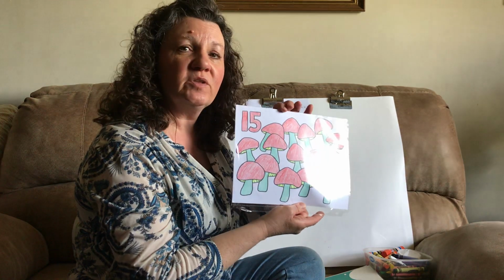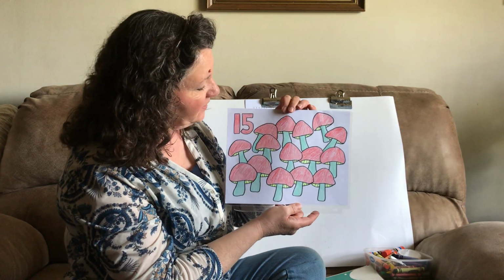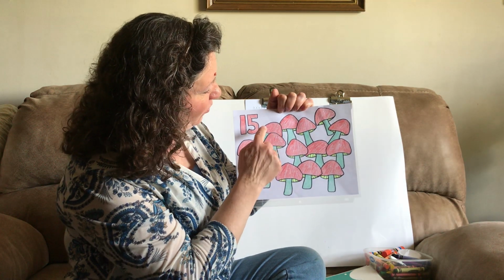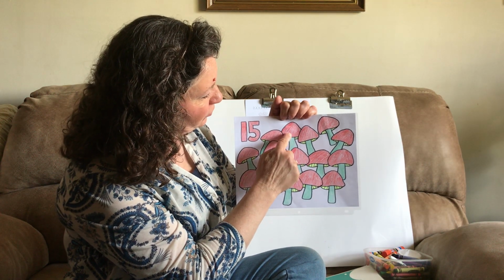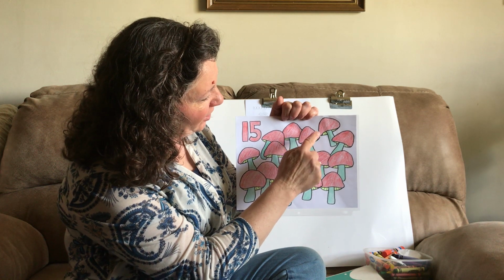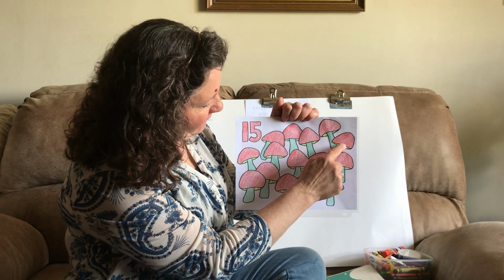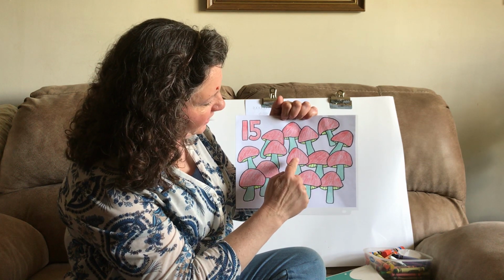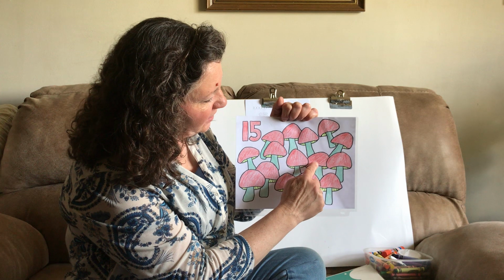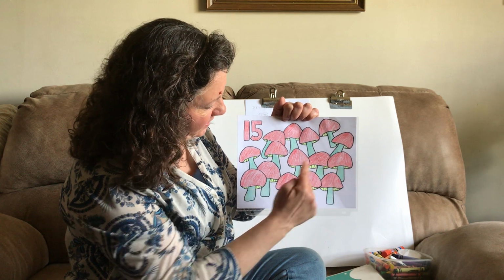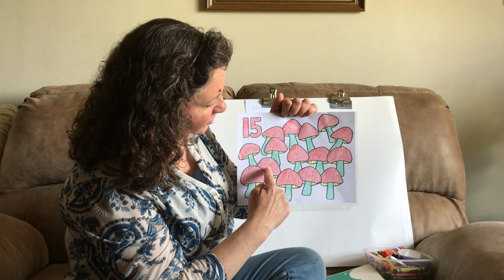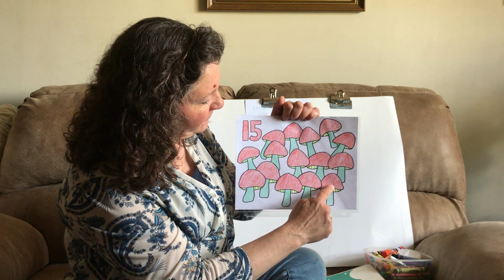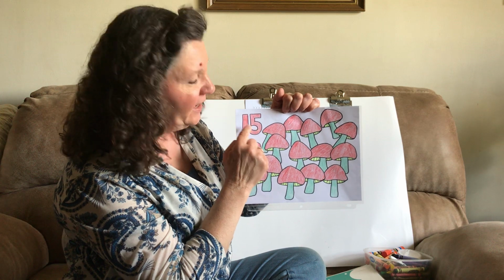Working with this number this week. Do you remember what number this is? This is the number 15. Okay, let's count the mushrooms together. Ready? 1, 2, 3, 4, 5, 6, 7, 8, 9, 10, 11, 12, 13, 14, 15. Remember, the 15 is a 1 and a 5 together.